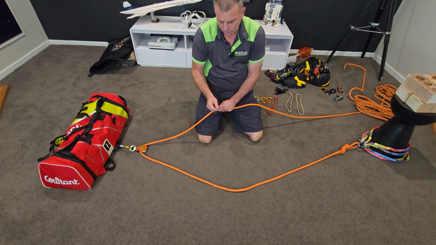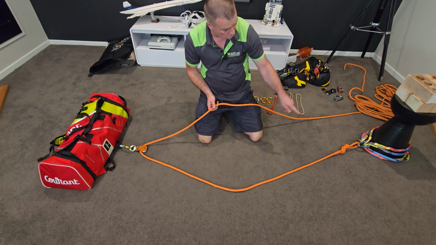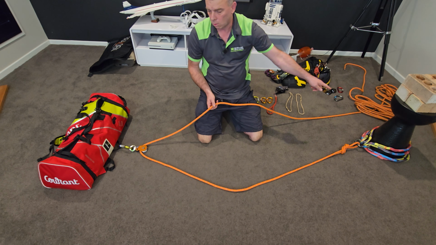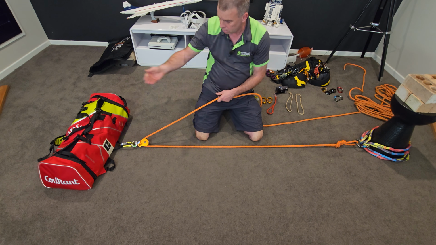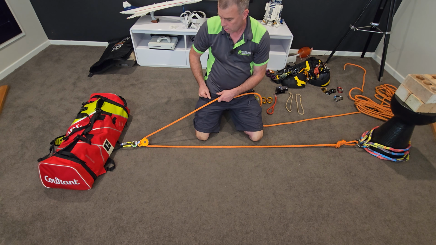But instead of using that other person to hold the load, I'm just going to tie the end off and make a tree hold the load. So the tree's holding 50, I'm holding 50 kilos, the weight is 100 kilos. This is a 2 to 1 mechanical advantage.